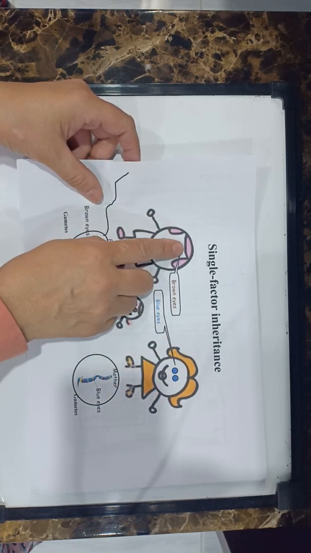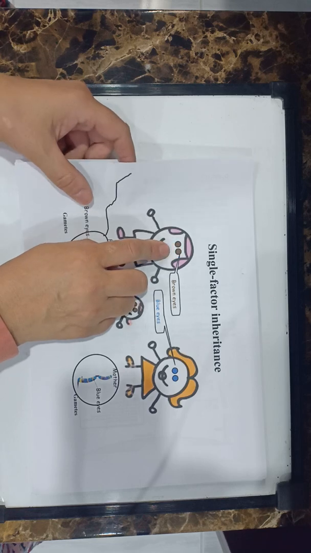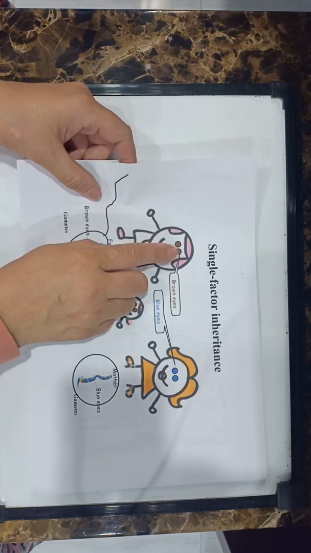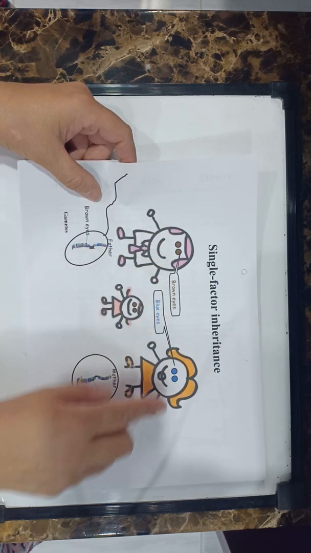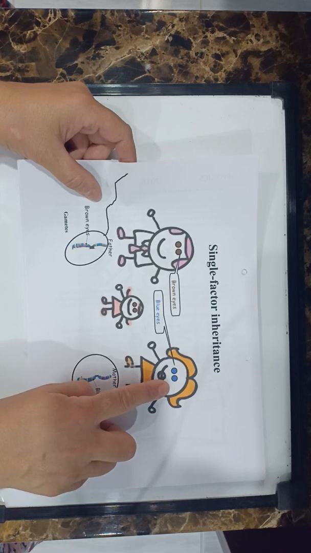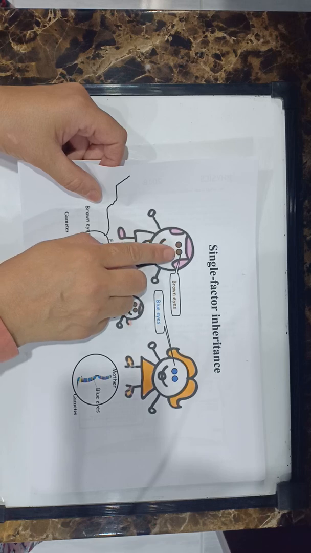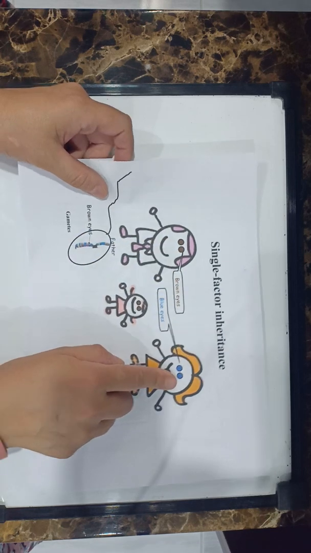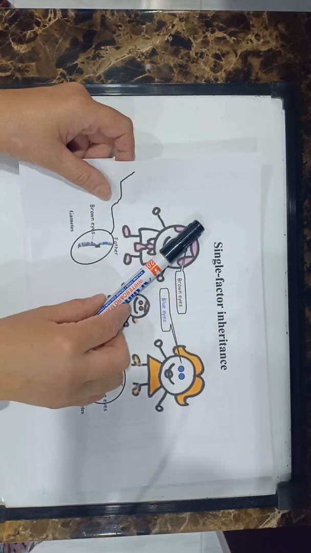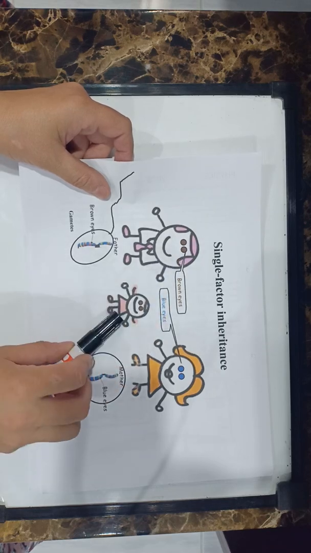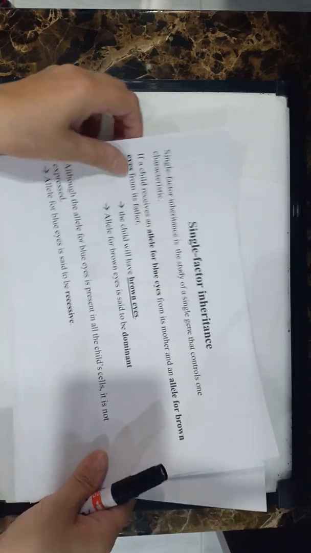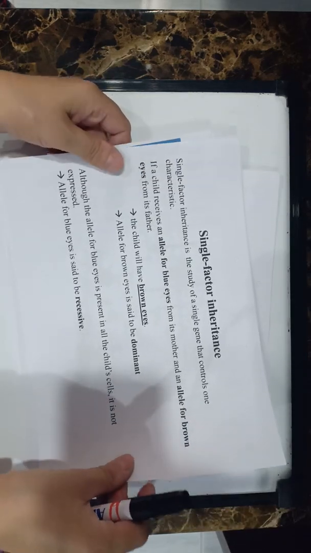It means actually the father is homozygote for brown color, and the mother is homozygote for blue color. The brown is dominant over blue. So the daughter will receive both genes, from father and from mother. This is actually what I have explained here.